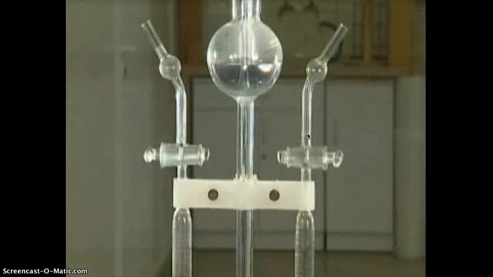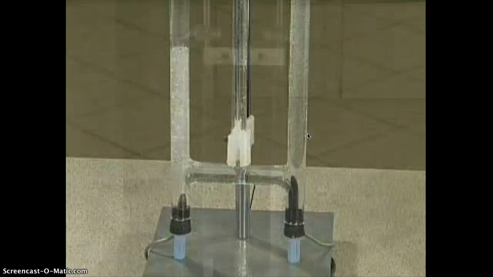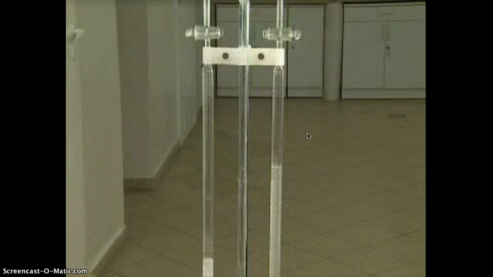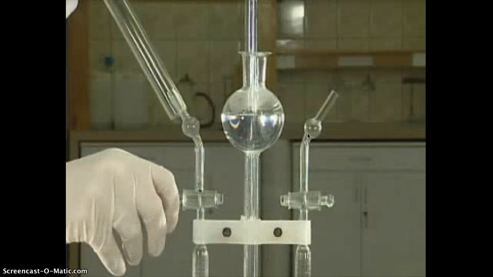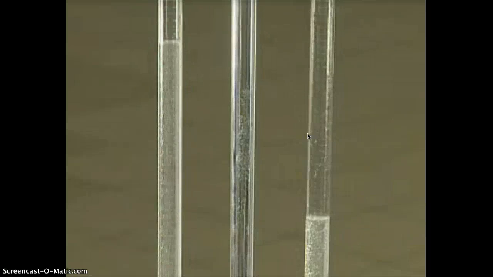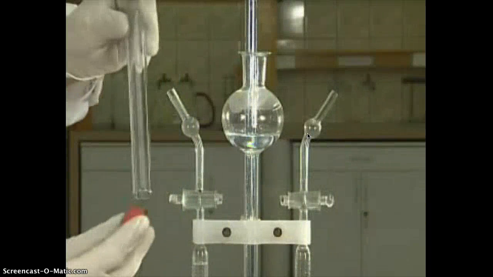After some time, we notice that the volume of the gas released at the cathode is double that of the gas formed at the anode. To identify the gaseous products of the reaction, we collect each gas in a test tube and check its behavior in the presence of a glowing splint.